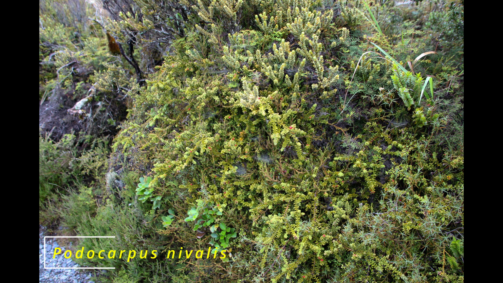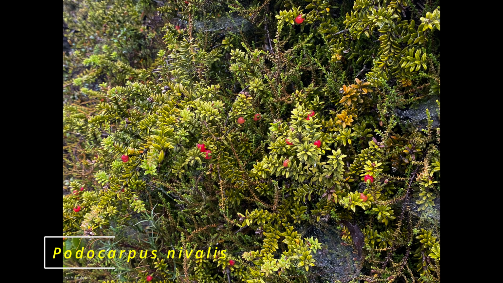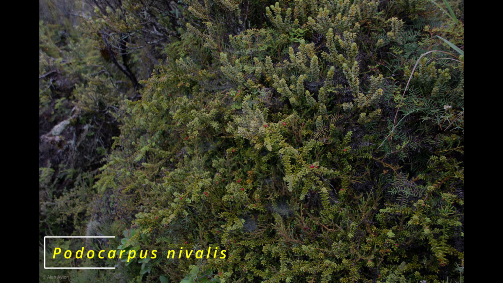This is Podocarpus nivalis. It's a low sprawling shrub to 2 metres tall. The plants are unisexual with male cones ripening in early summer, while the bright fleshy fruits mature in summer to autumn. This is found throughout the 2 islands in mountainous areas between 700 and 1500 metres. Habitats include subalpine scrub, low alpine mixed snow tussock and scrublands.